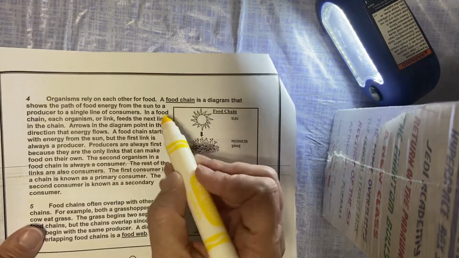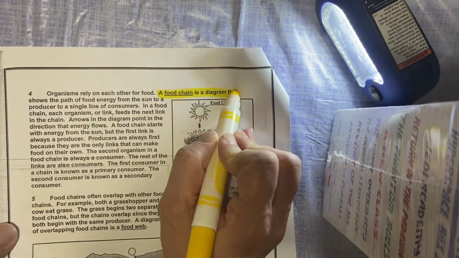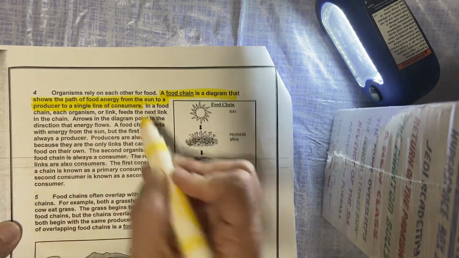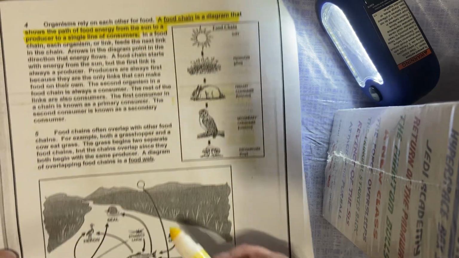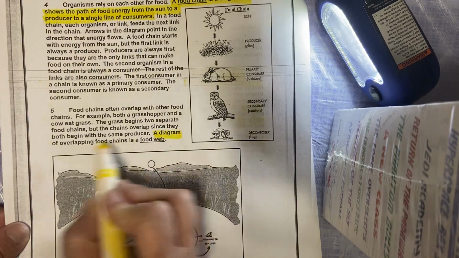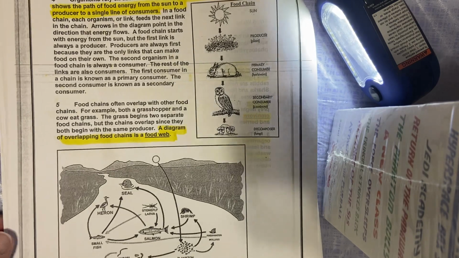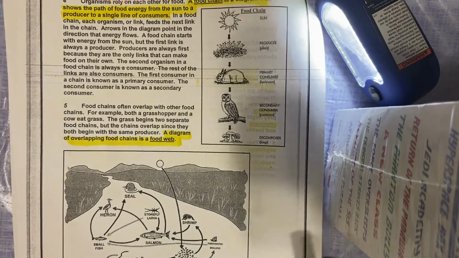Okay, so looking for vocabulary here, we have food chain, which we started this week. It's showing the path of food energy from the sun to a producer to a single line of consumers. And then we also have a food web, which is overlapping food chains. Overlapping and interconnected are going to be the same thing.